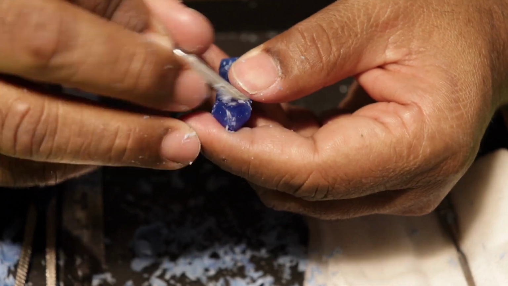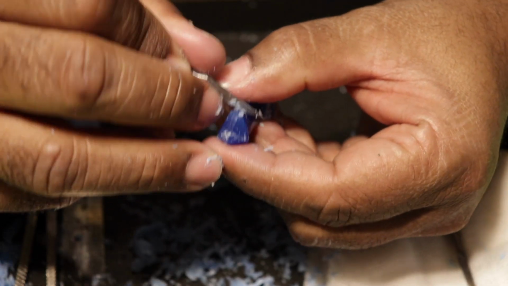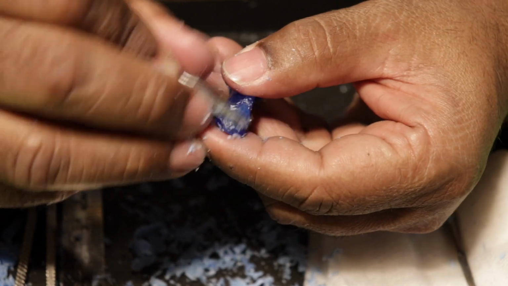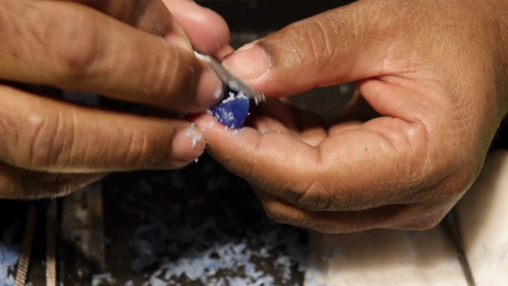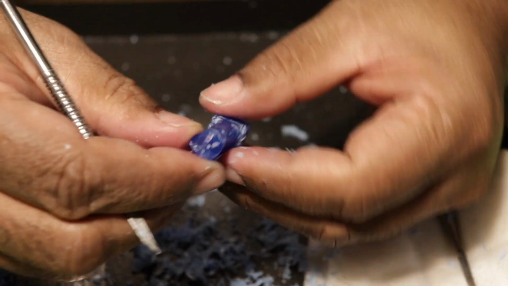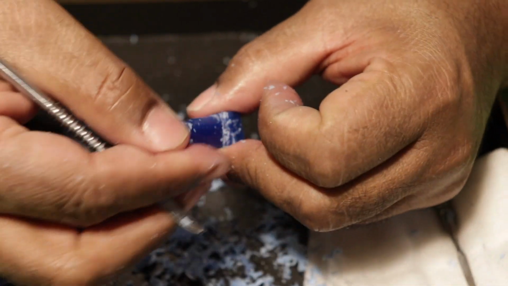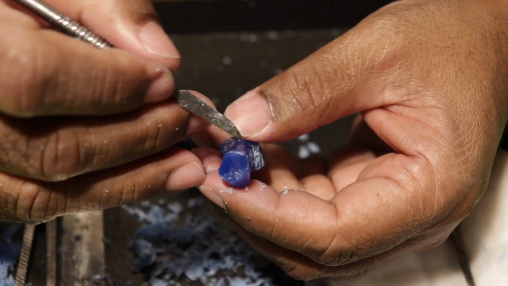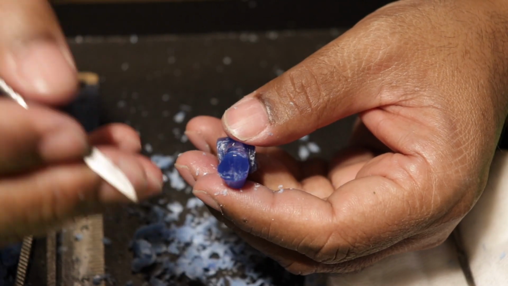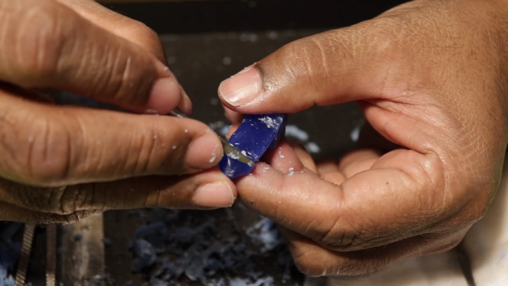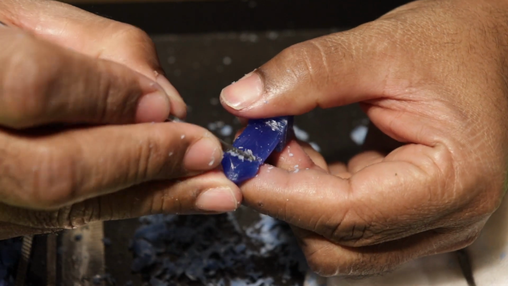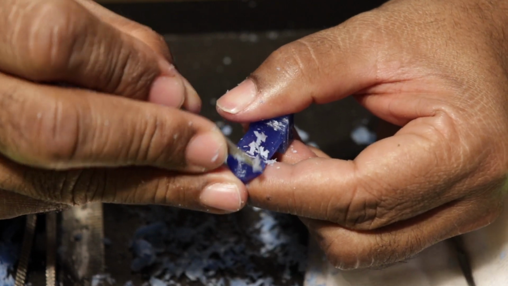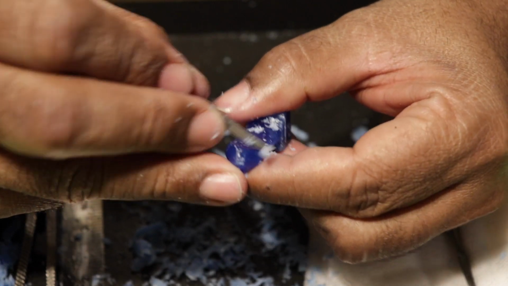Just run your lacrons very smoothly from the cervical to the cuspal tip, only on the lingual. Don't do that on the mesial or the distal, otherwise we'll have the crown converging towards the cuspal portion. So on the mesial or on the distal, you have to converge it towards the cervical, starting from the cuspal portion to the cervical.